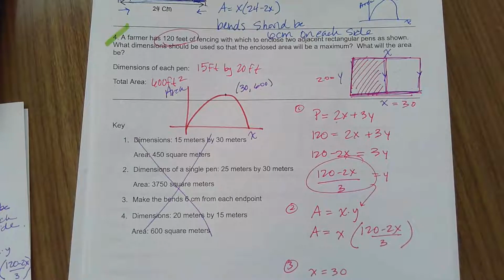That's the introduction to all of the optimization area problems that we're going to be doing. We're going to do a lot more practice in class. Questions, bring them with you. All right, bye for now.